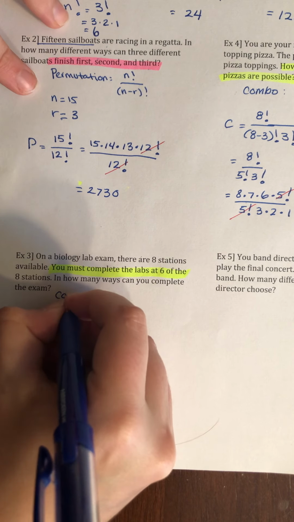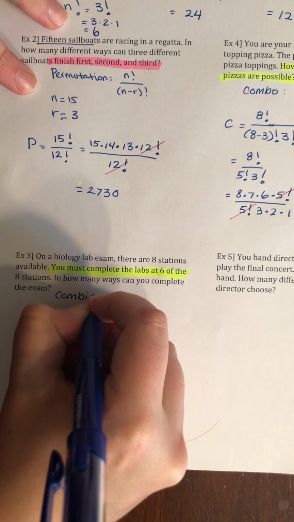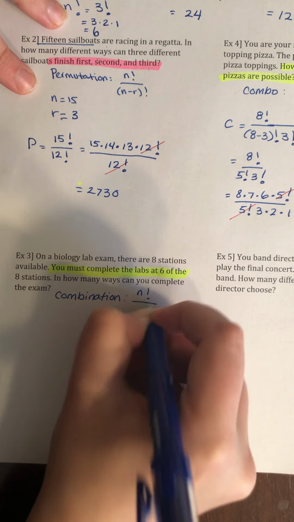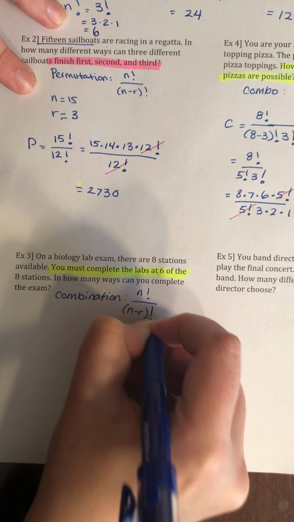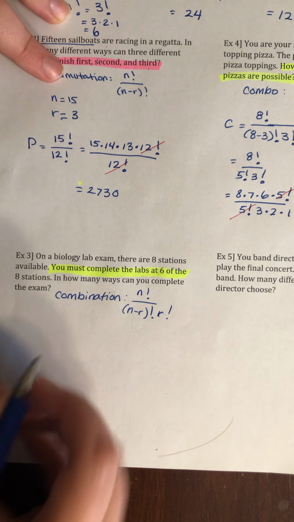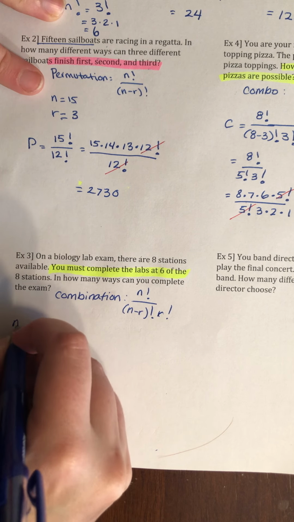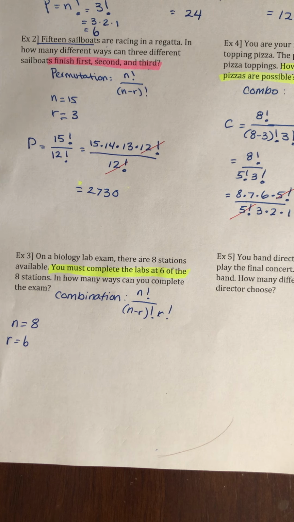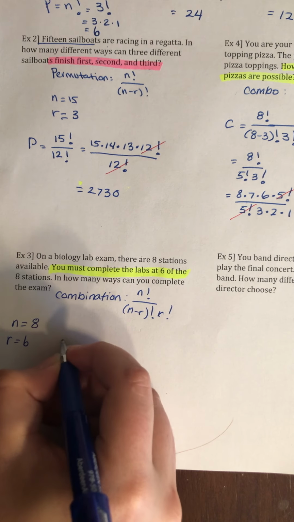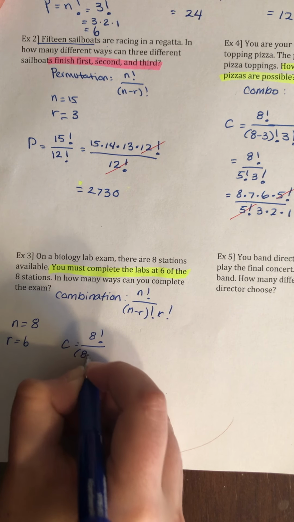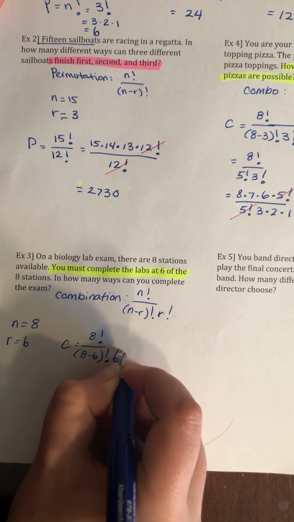So this is a combination. So n factorial over n minus r factorial. So there's 8 stations. That's my n. I'm choosing to do 6 of them. So I have 8 factorial over 8 minus 6 factorial, 6 factorial.